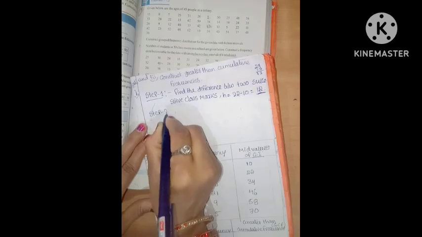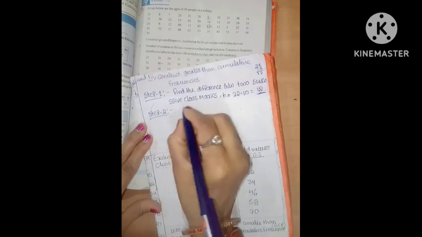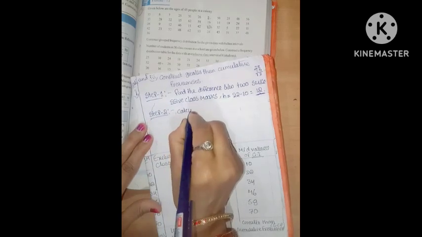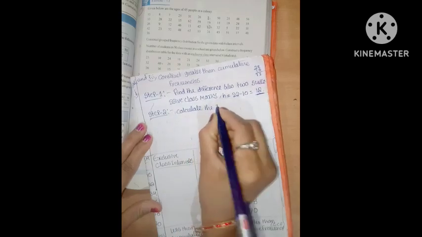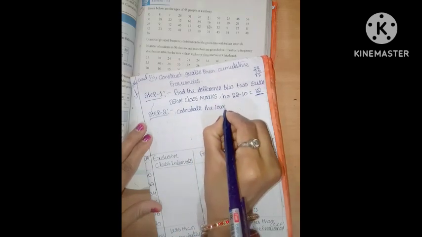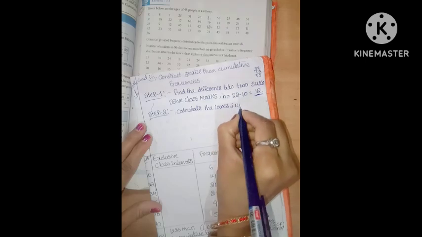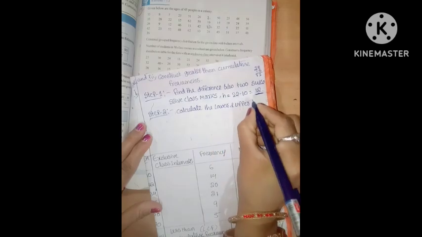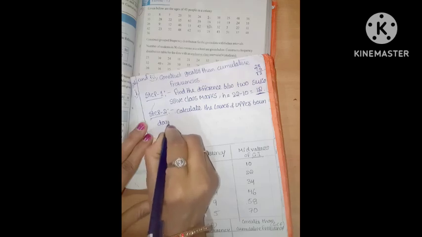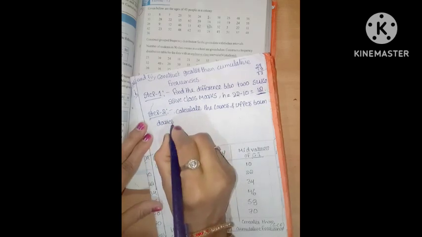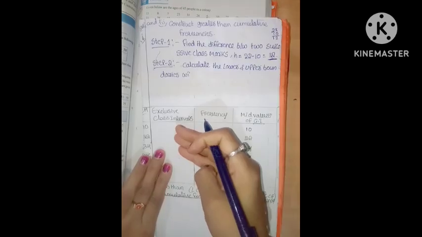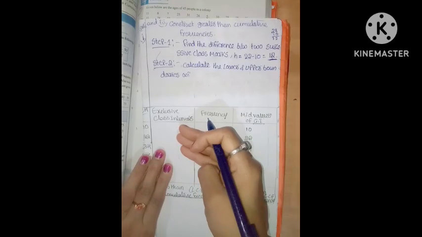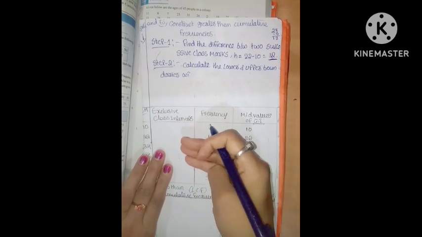Next, step 2: calculate the lower and upper boundaries. What do we need for the class intervals?